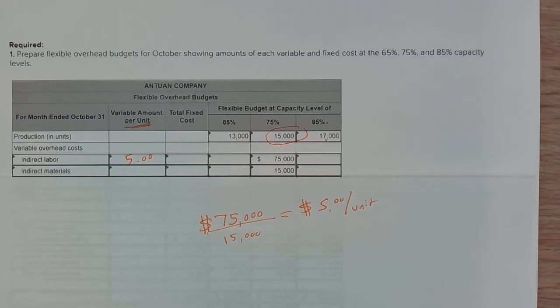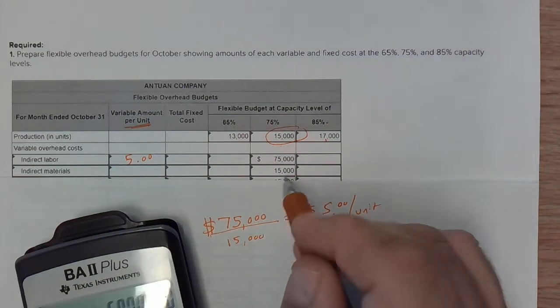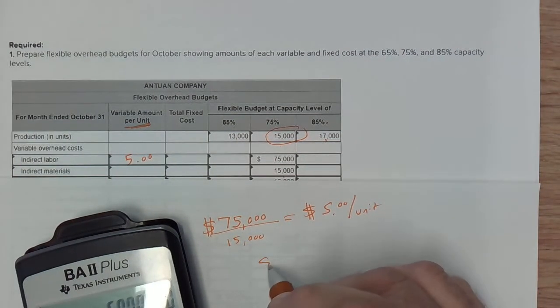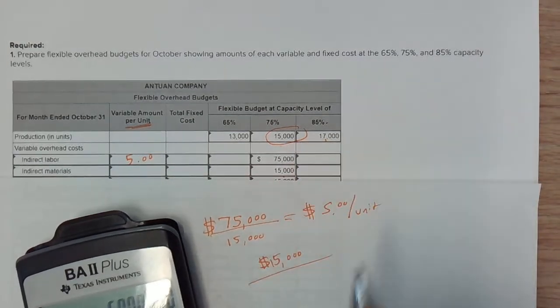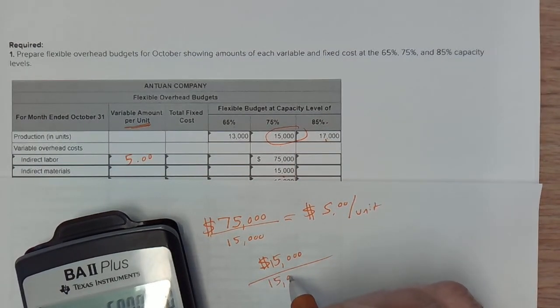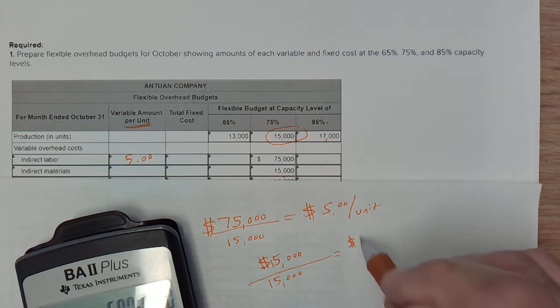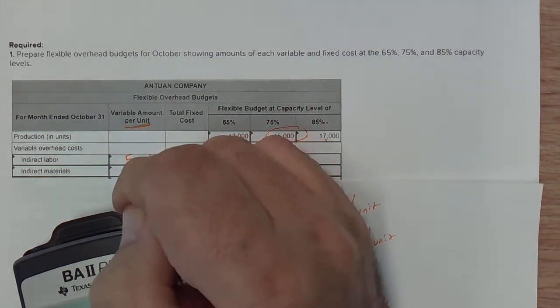We go to the next thing, is the indirect materials, and we see that that's $15,000 for indirect materials. We know that there are 15,000 units because we're trying to figure out the price per unit, or the cost per unit. So $15,000 divided by 15,000 units, of course, is $1 per unit. So we can go ahead and fill that in here.